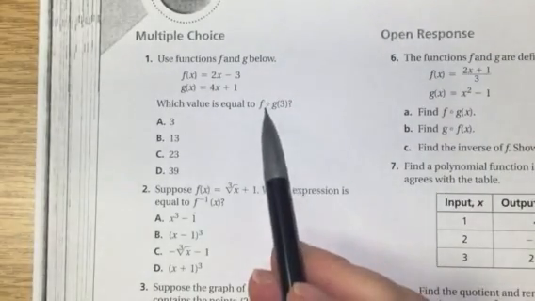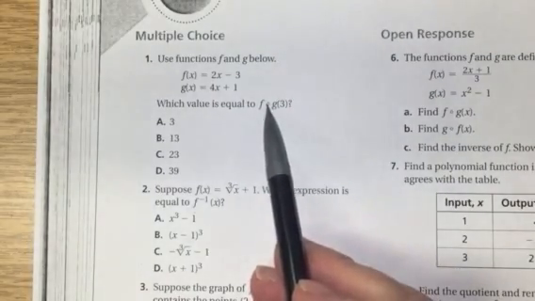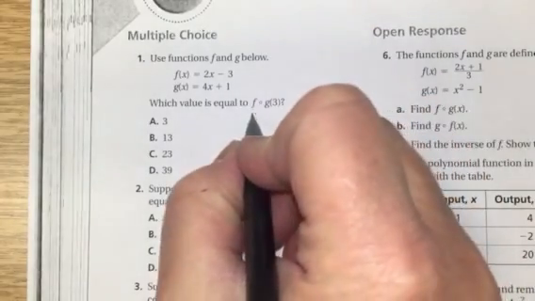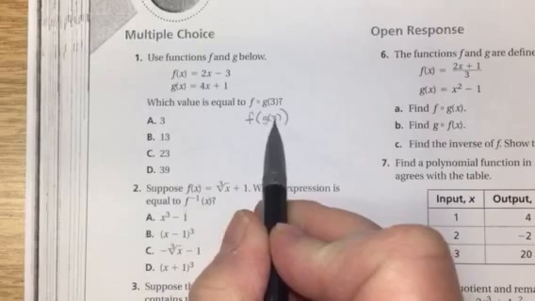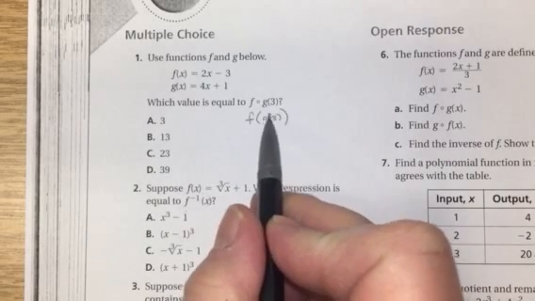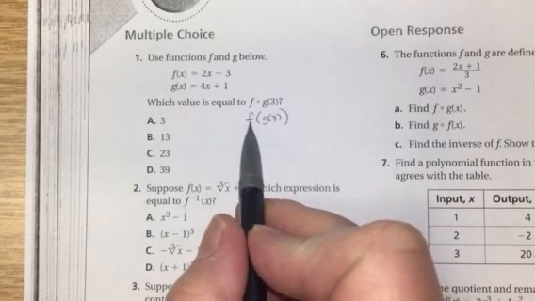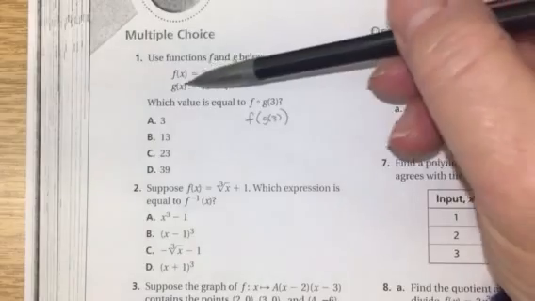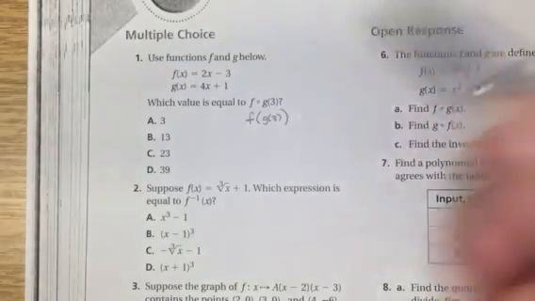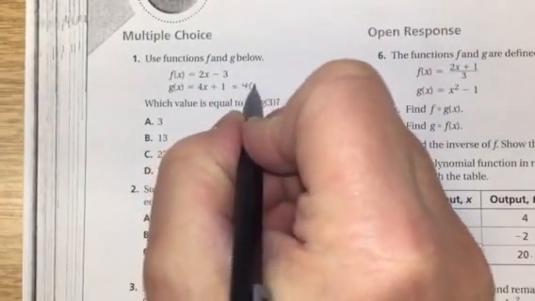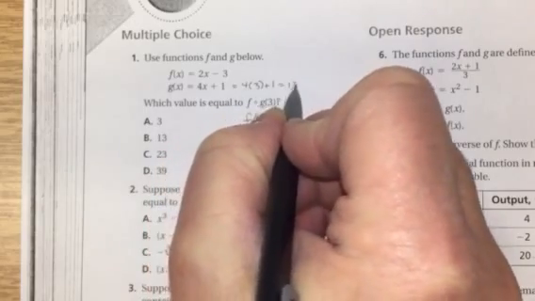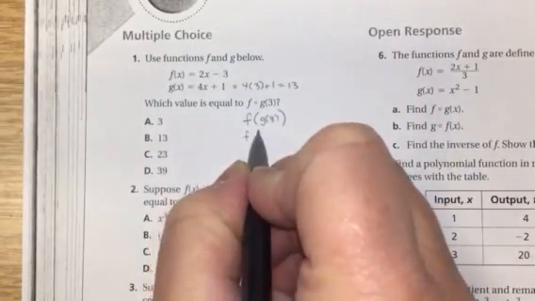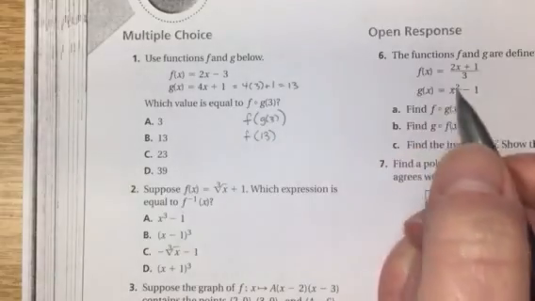at 3. Remember that this open circle right here means composition, which means basically you're doing f at g at 3. So first we're going to put 3 into the g rule, get that output, and use it as the input for f. So if we put 3 into g, then we're going to get 4 times 3 plus 1. So that's 12 plus 1 is 13. So now we're going to find f at 13.